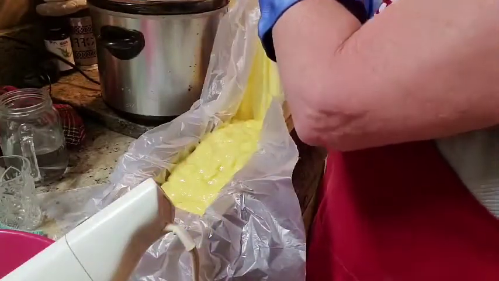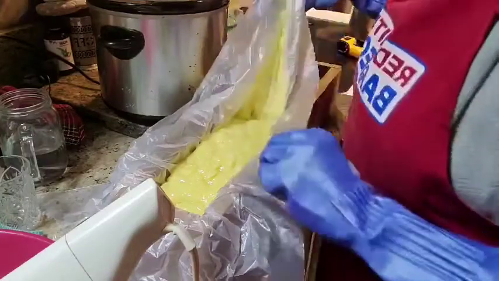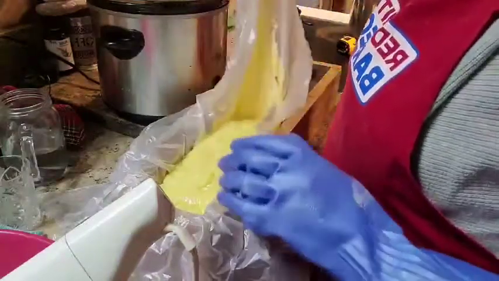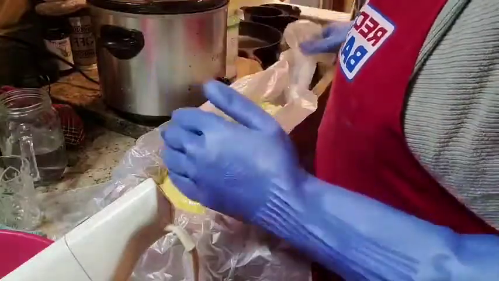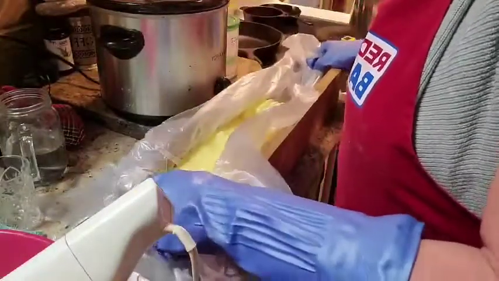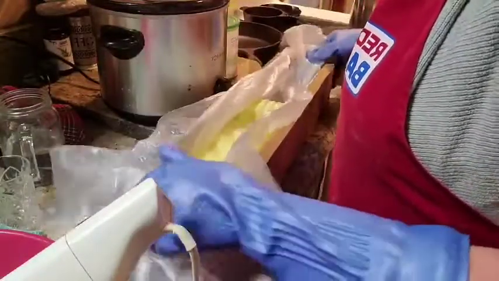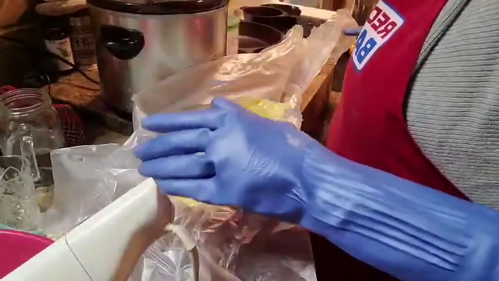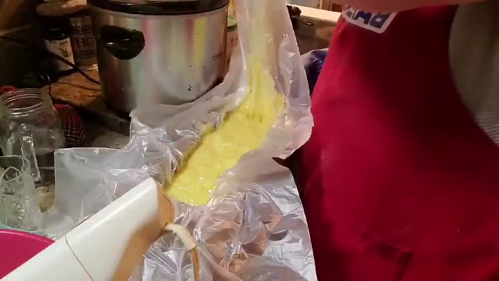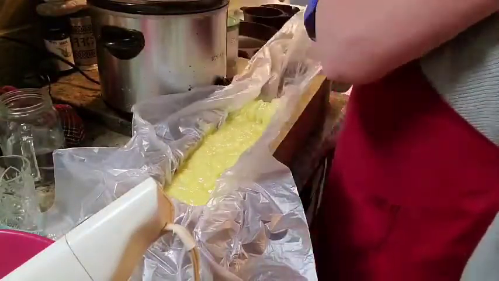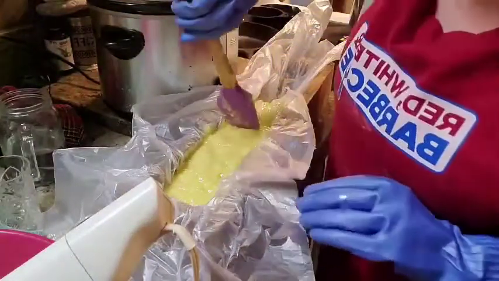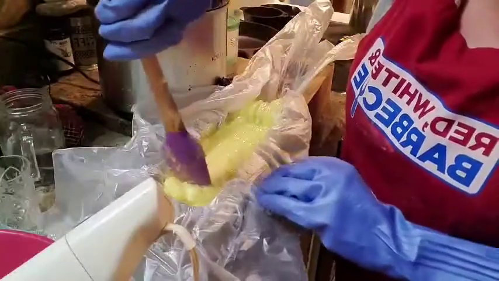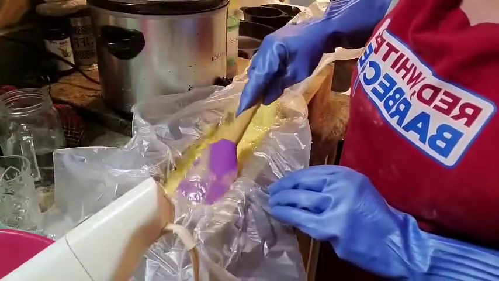it's been a while since I've done my, and you just kind of, look, be careful. Okay. And as you see, it's still not. I want to make it smoother because when you cut this, you want it to be as even as possible.